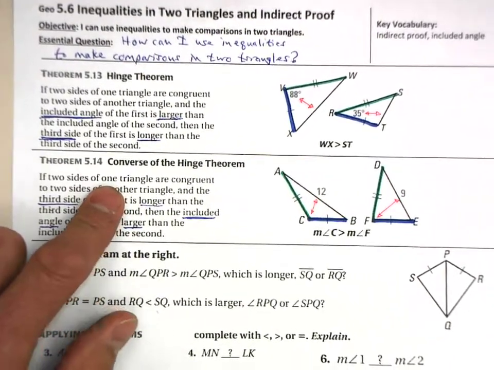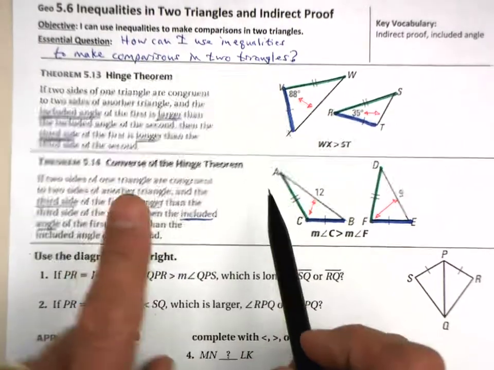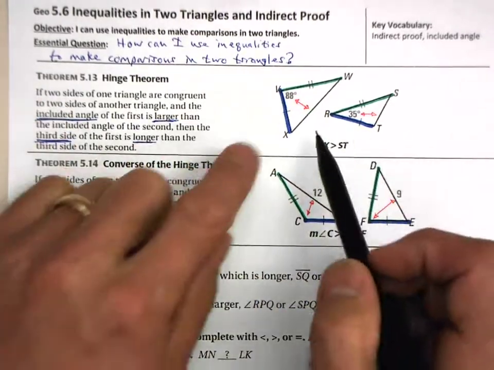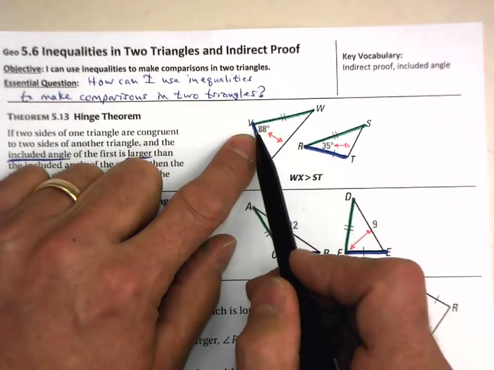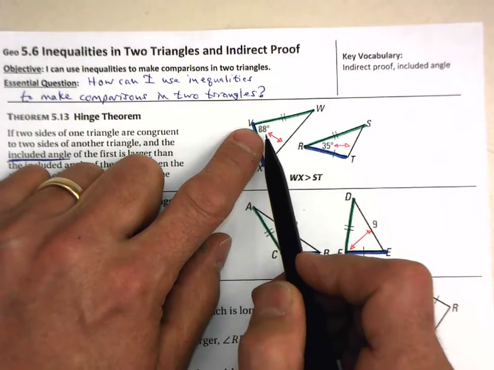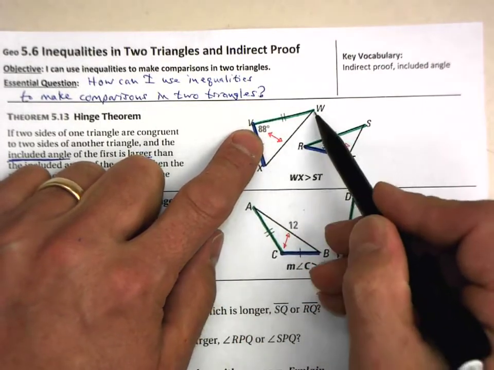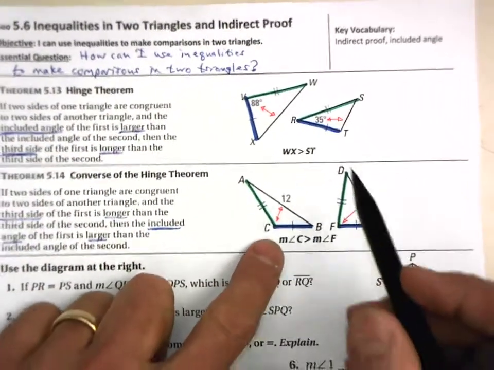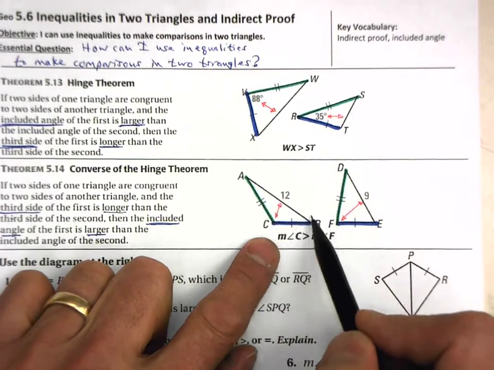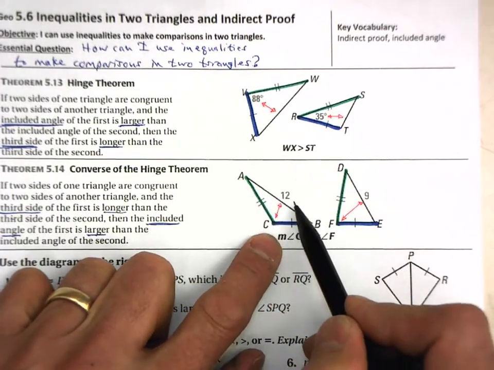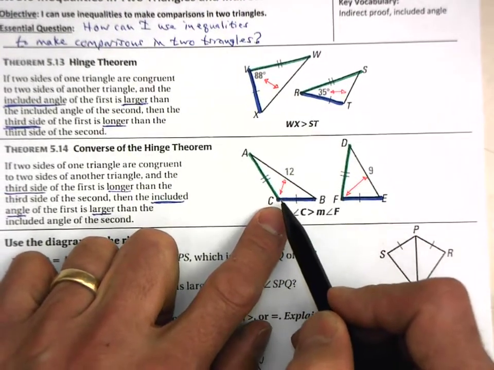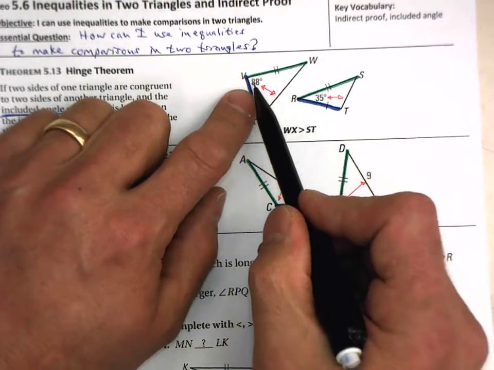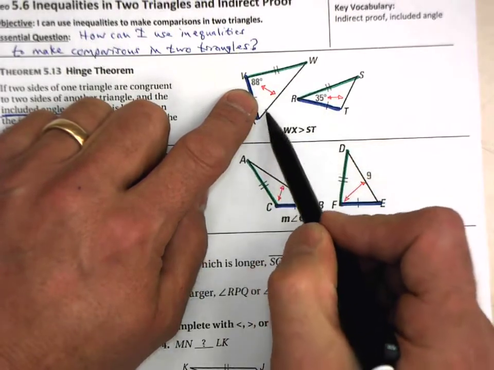Here is the converse of that. Remember converse? Think of a guy wearing Converse sneakers and they're switched. So what we said before is that if the included angle is bigger, then the third side will be bigger. Now we're saying the converse of that, which is if the third side is bigger, then the included angle will be bigger. So that's why I've drawn these arrows here. Connect the angle with the side across from it.